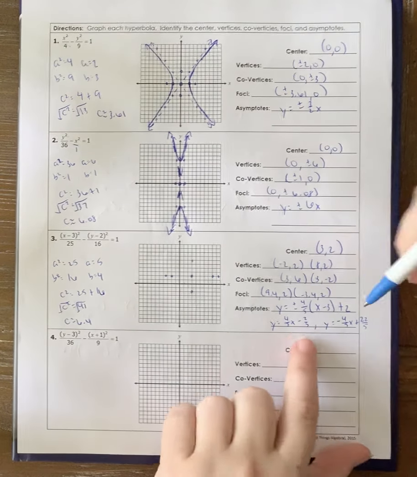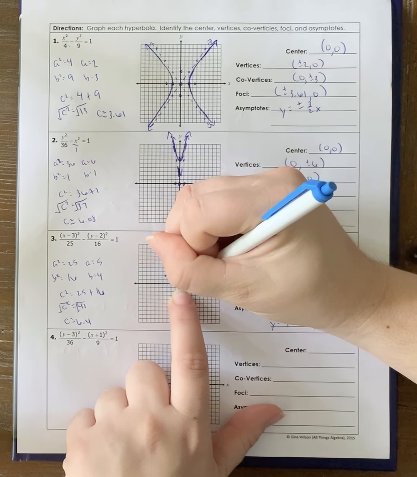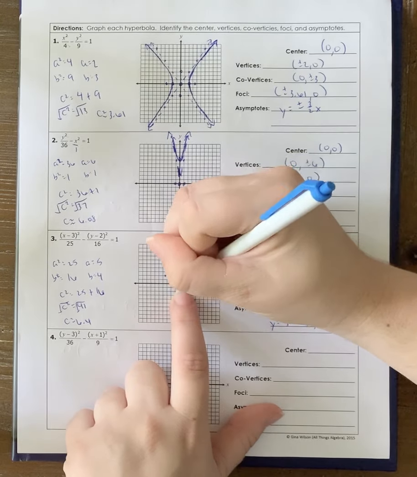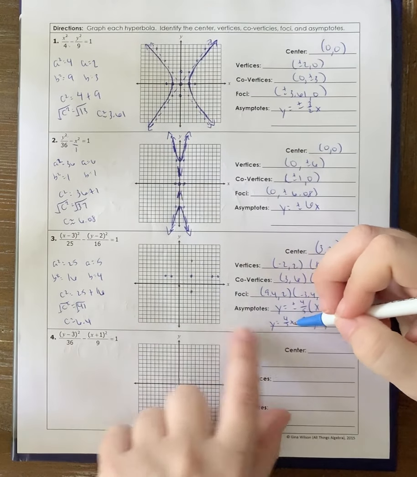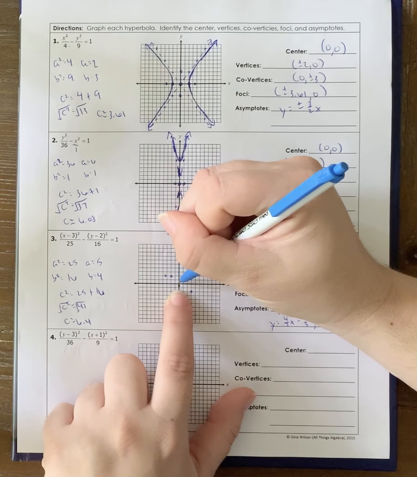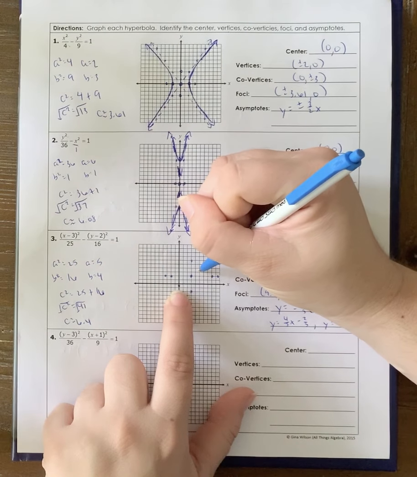Okay, so this starts at negative 0.4, which is going to be around right in here. It doesn't have to be exact. Just try to get pretty close to it. And then 4/5. So it has a positive slope of 4/5. So you go up 4, 1, 2, 3, 4, and over 5, 1, 2, 3, 4, 5.